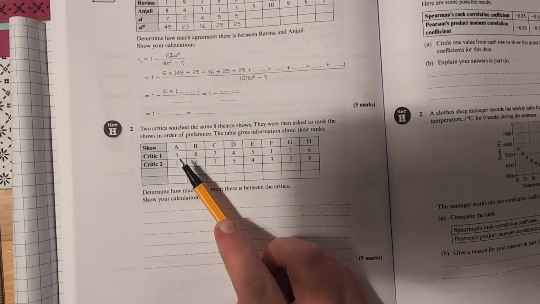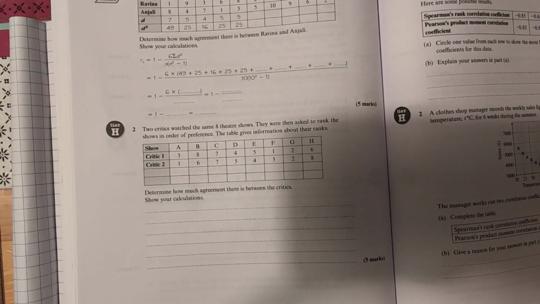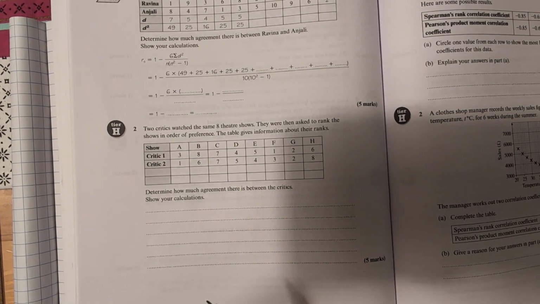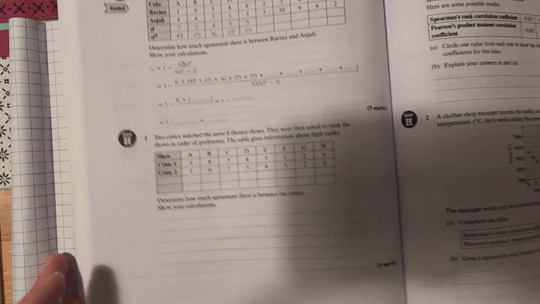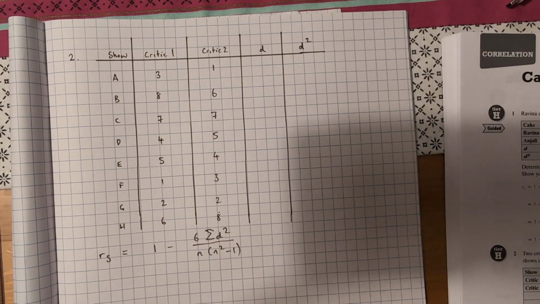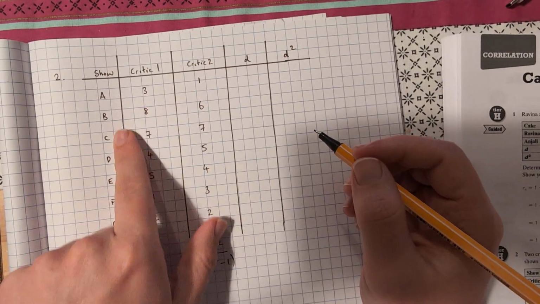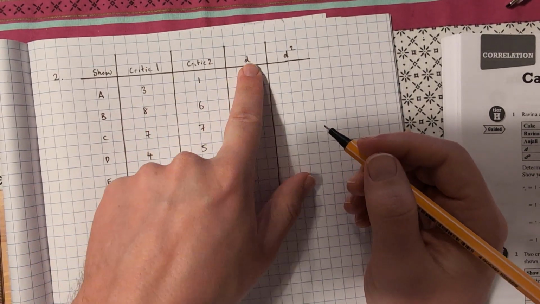So firstly, we've been given the ranks already. So a tricky bit has actually been done for us. What we have to do now is determine how much agreement there is between the critics and show your calculations. So I have redrawn this table in the format that we're used to in class. So here are all the critic ranks, and all I'm going to do now is work out the differences between each of the rows.